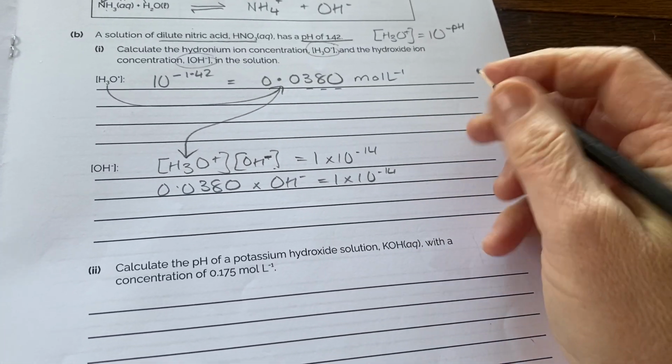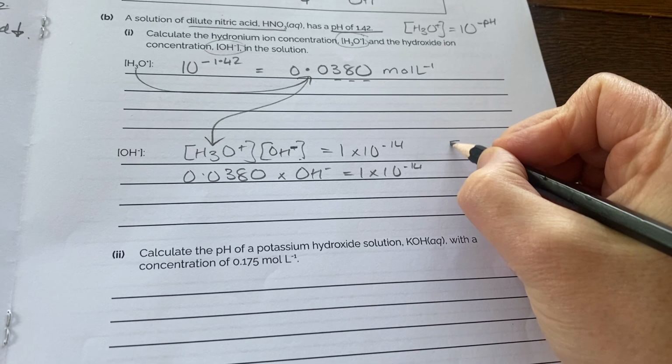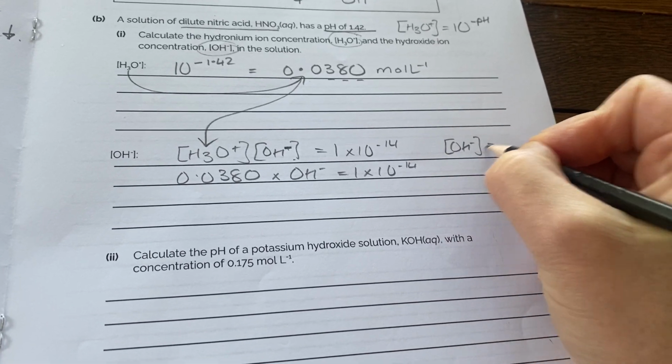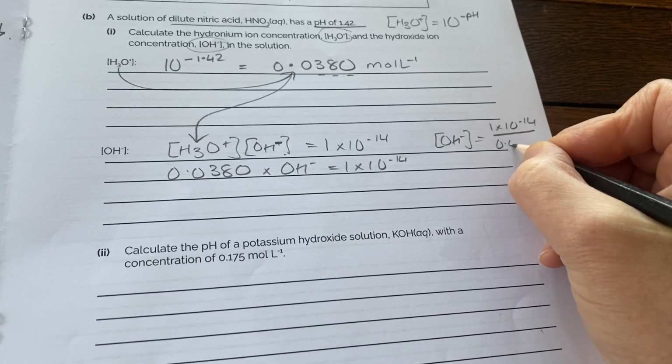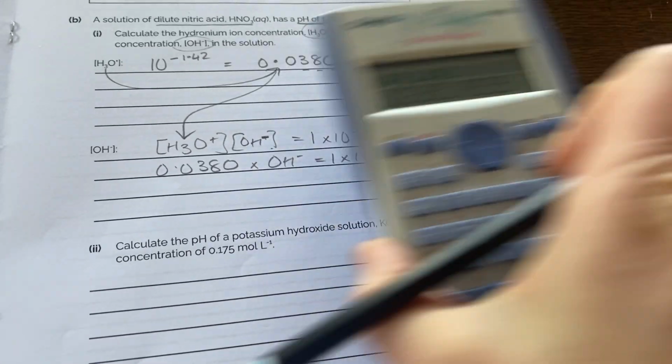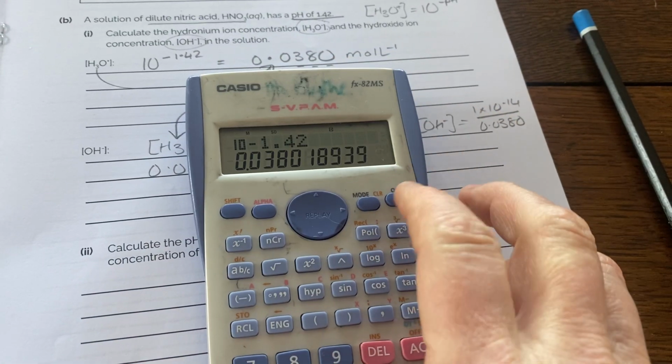So really another way you can remember this is that the concentration of one of them equals 1 times 10 to the negative 14 divided by the other. Okay, so let's do that here.